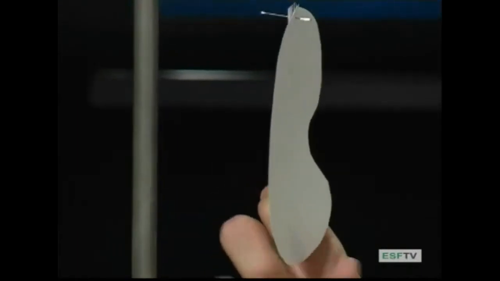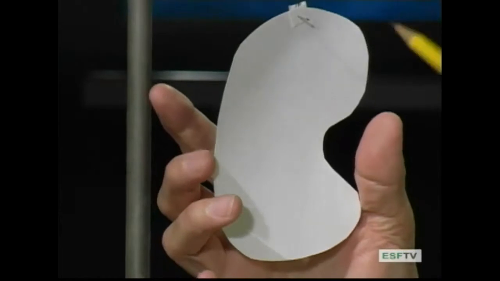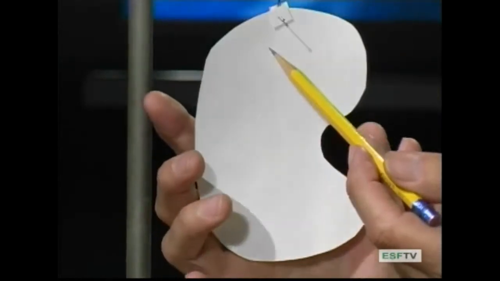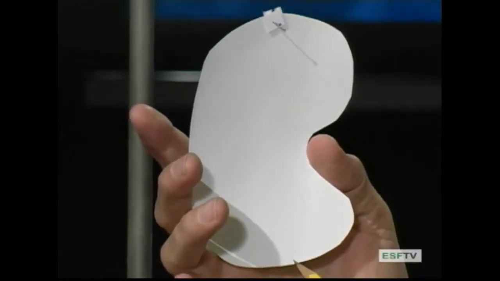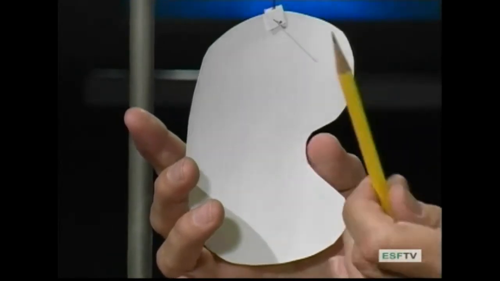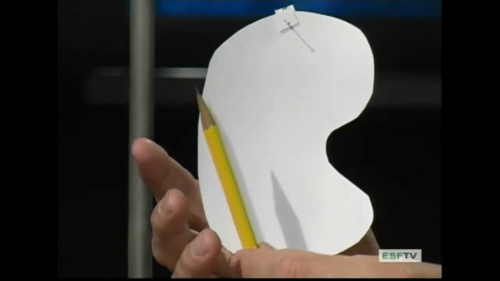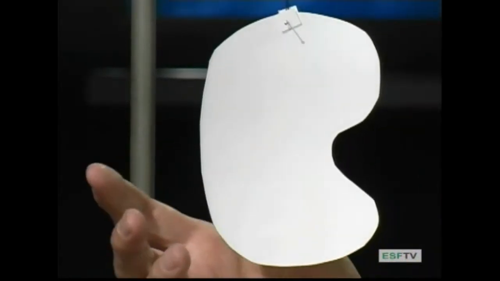Now, imagine a line that hangs down vertically from this point where it's hung. Because this sits still, this tells us that the mass on one side of the line is equal to the mass on the other.